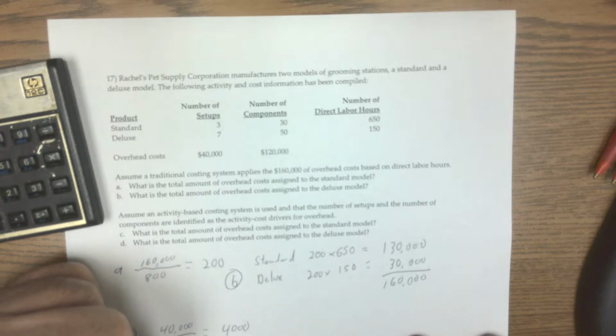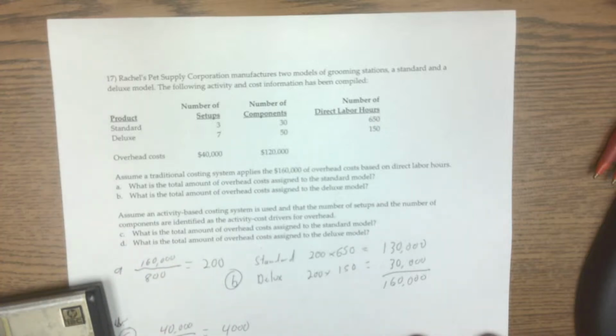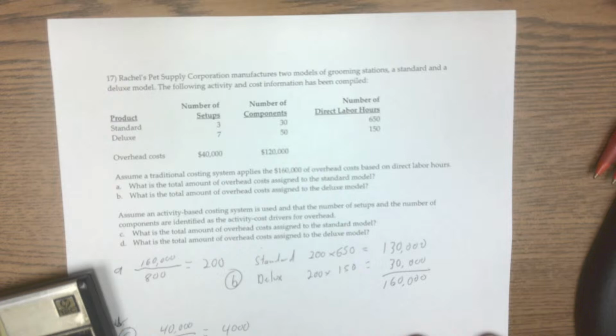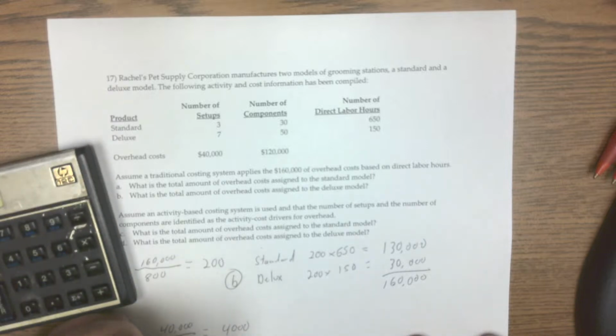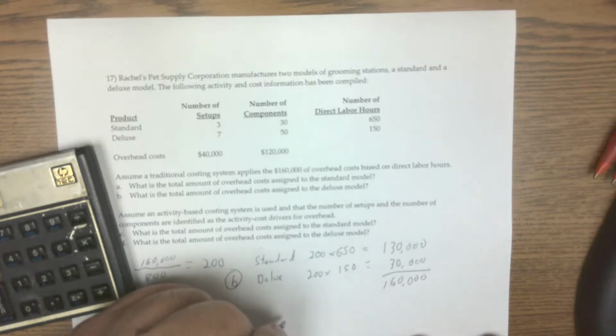And then the 120,000 divided by the number of components, 30 and 50, which is 80, is going to be $1,500 each.